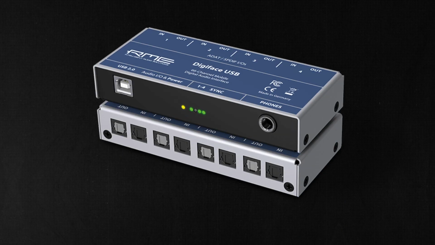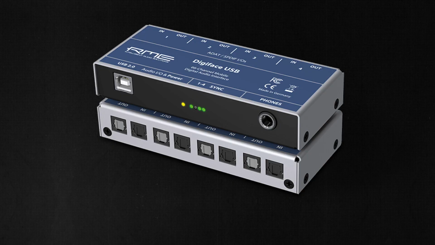I just need to connect ADAT devices that have analog inputs and outputs, because you'll notice that this interface doesn't have any analog I/O aside from the one headphone output. Here's how I've currently got it set up.